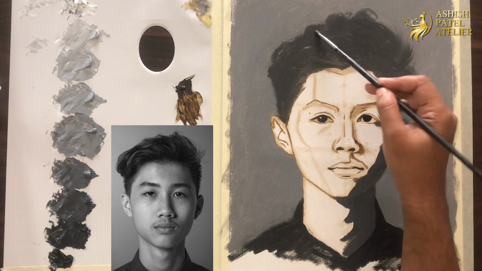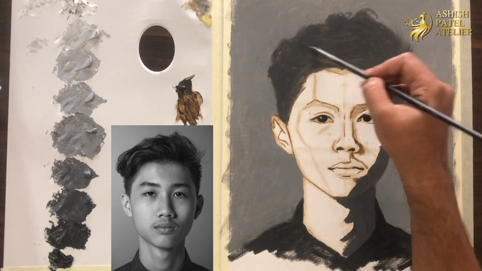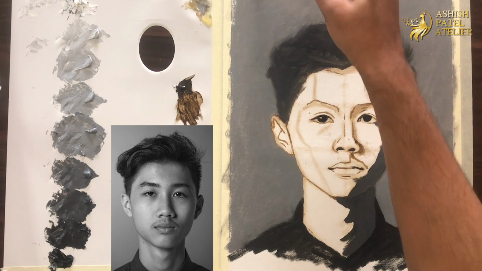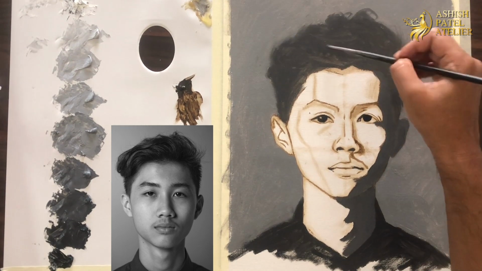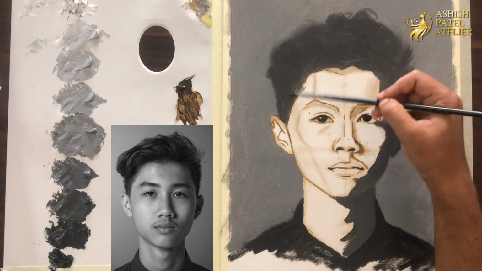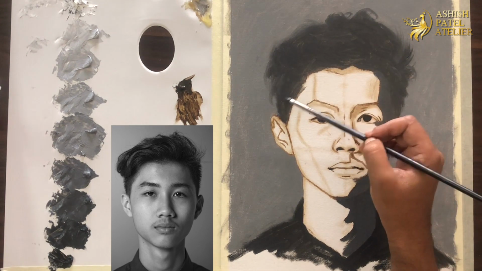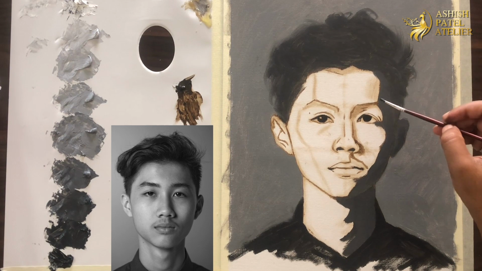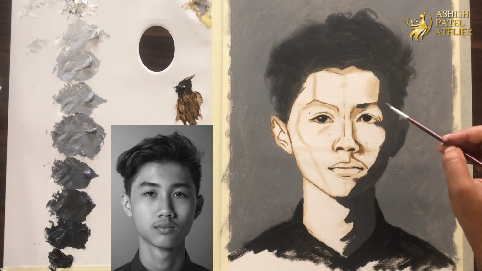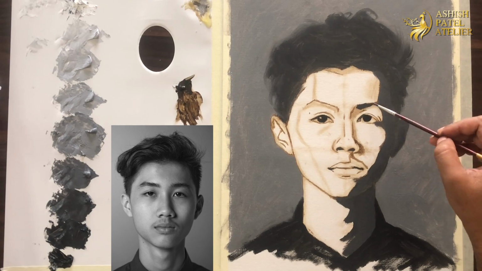A bit softening the edges of the hairline which is touching the background, because then it will go more on the back side and then things start to come more towards you. This is value number 7 here.